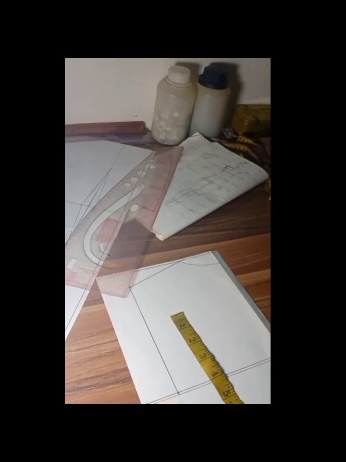Now you take all your measurements. Note that your back waist is different from your front waist. Why? Because your back is like this, so your bum will not start from here.